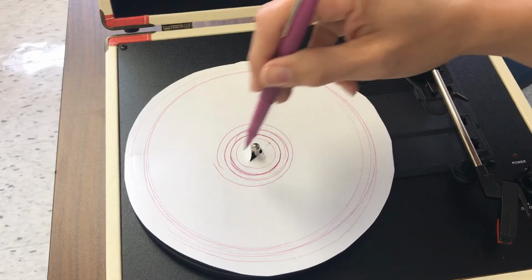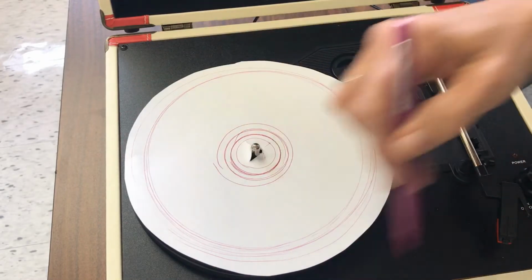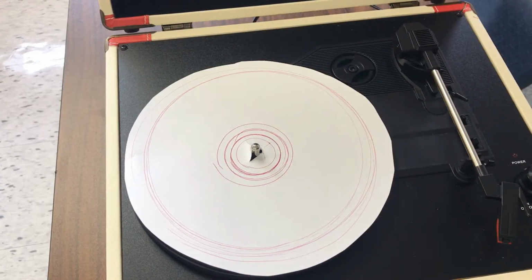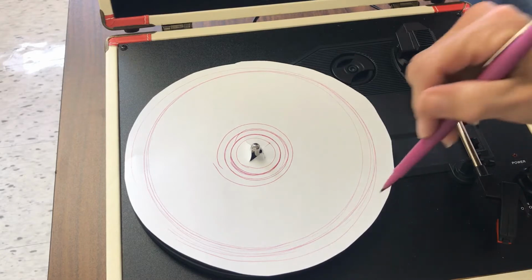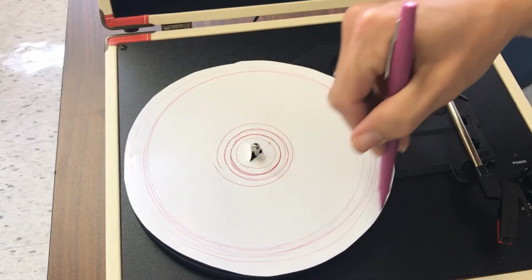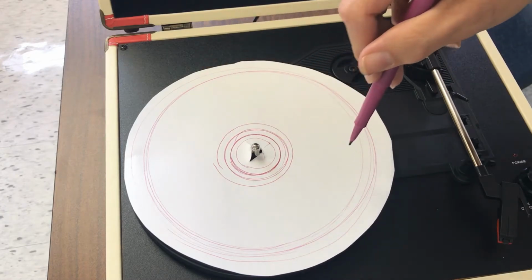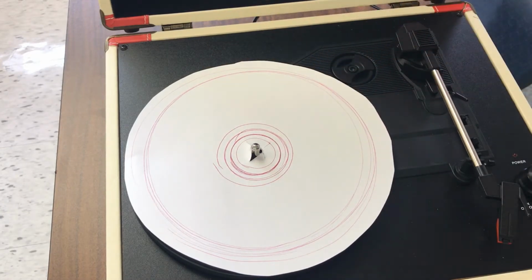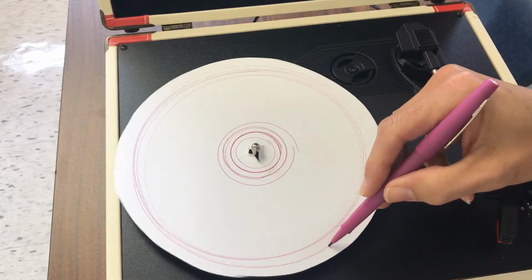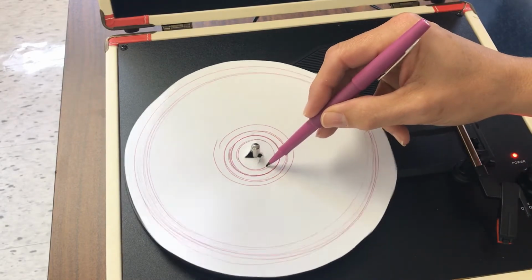The part on the inside is small and the part on the outside is large. So if the rate is the same, the time passed is the same, then we have a much greater distance going around here and a smaller distance there. So what would that mean for the speed with which we're going around? So we can see that this is going much more quickly and that's going more slowly.